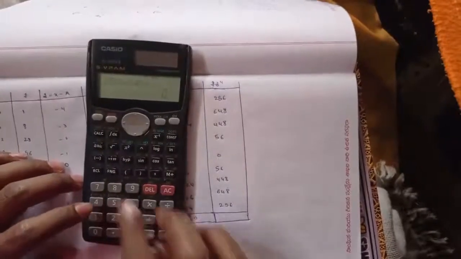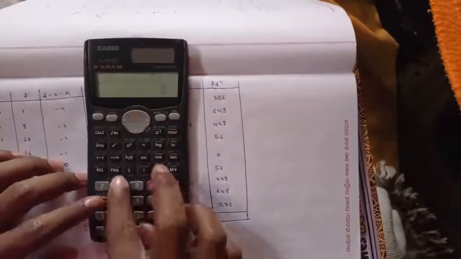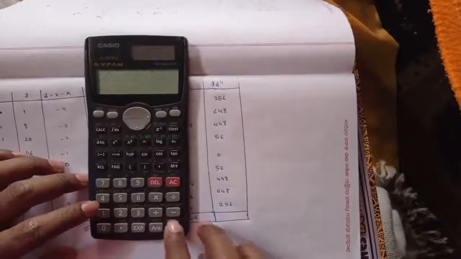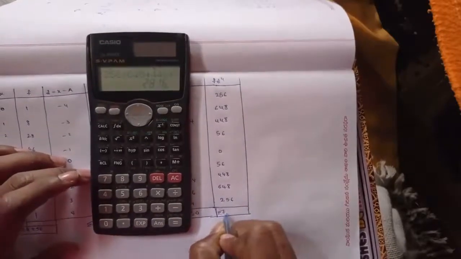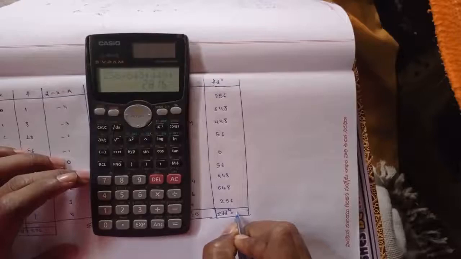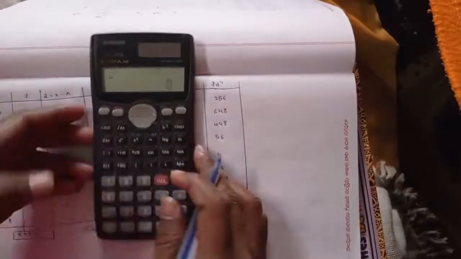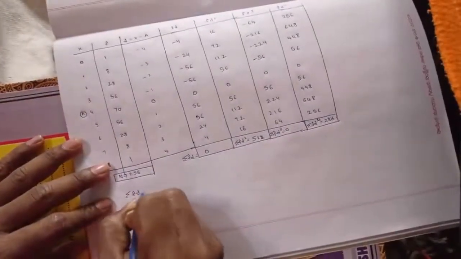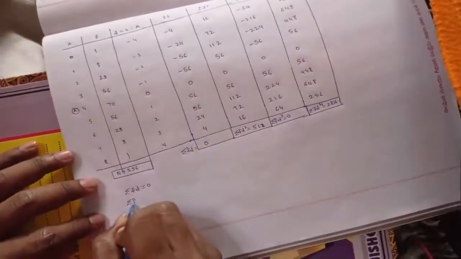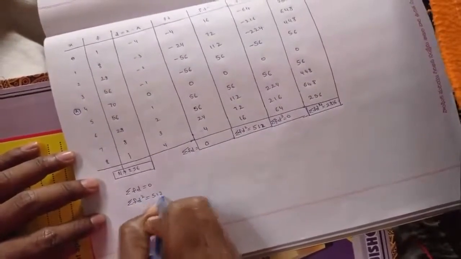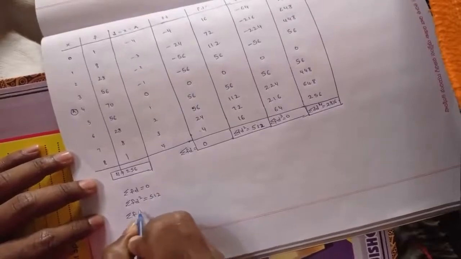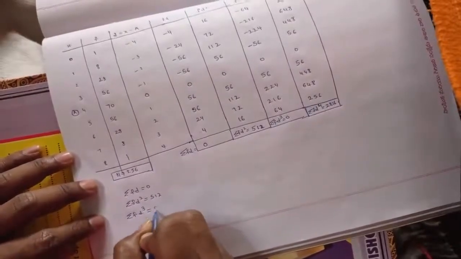256 plus 648 plus 448 plus 56 plus 56 plus 448 plus 648 plus 256, which results in sigma fd square, sigma fd power 4, equal to 2816. So we have got all the values which are required to solve our problem. Just note them down. Sigma fd is equal to 0. Sigma fd square is equal to 512. Sigma fd power 3 is equal to 0.